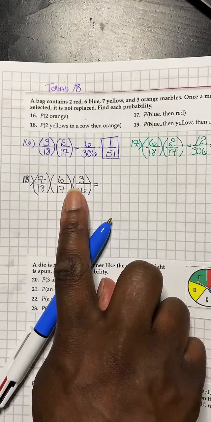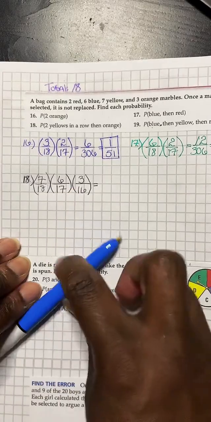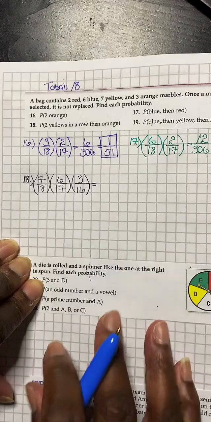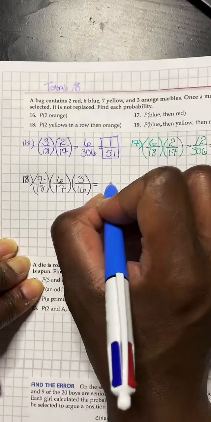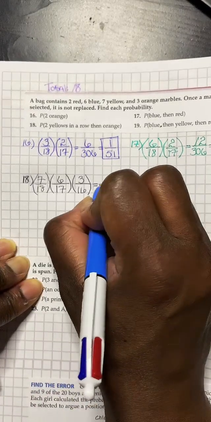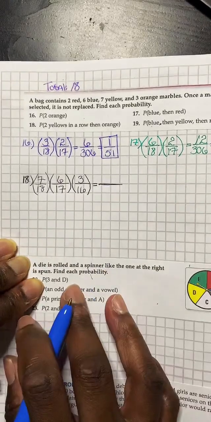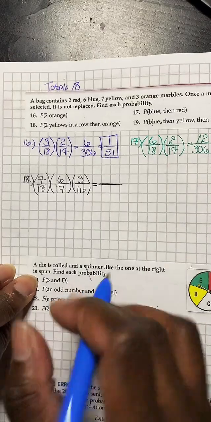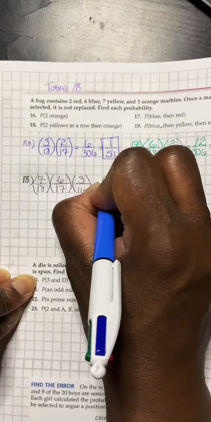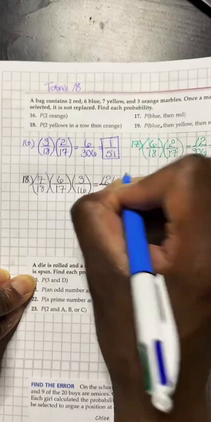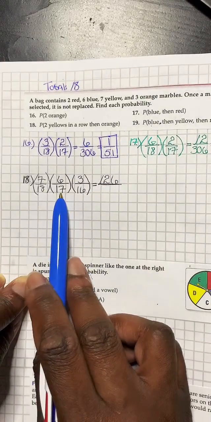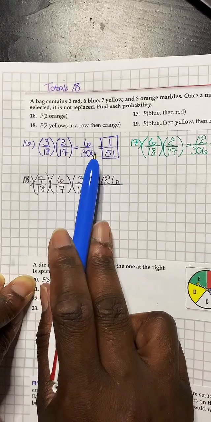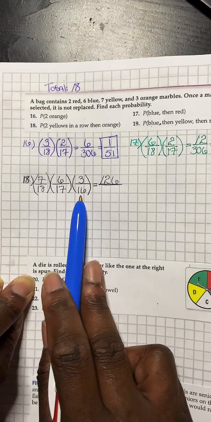Okay, 7 times 6 times 3. That will give me 126. And then we know 18 times 17 is going to be 306, so we already got that. What's 306 times 16?